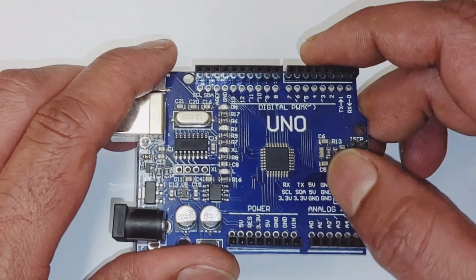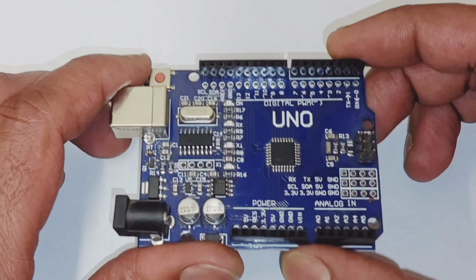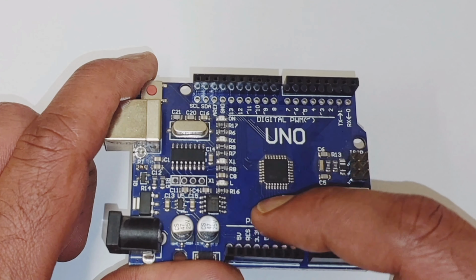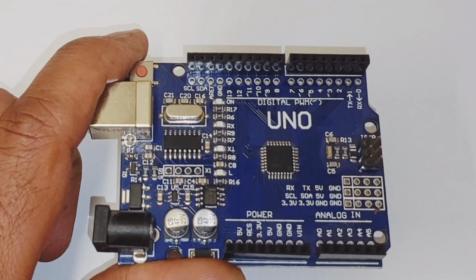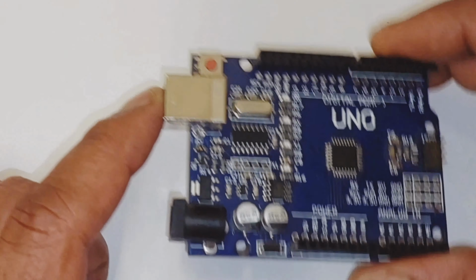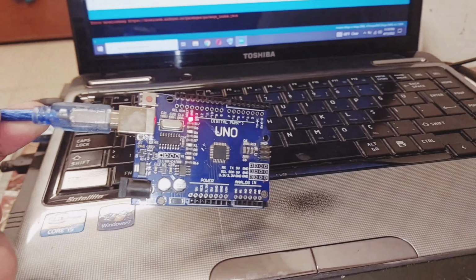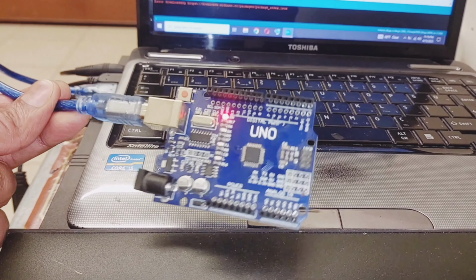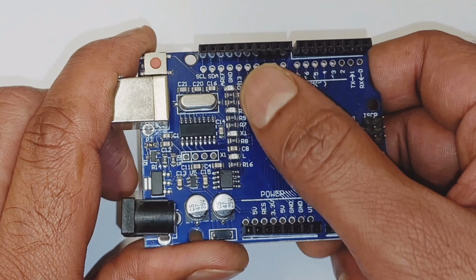First, let's take a look at the board components. The most obvious component is the board itself. It has some important features. Firstly, there is a USB port that we use to connect the board to a computer so that we can upload our programs and interact with the board.